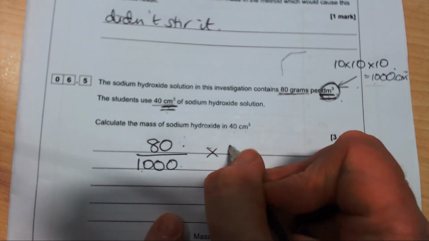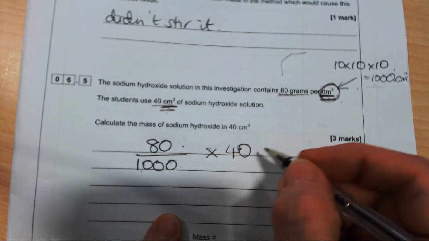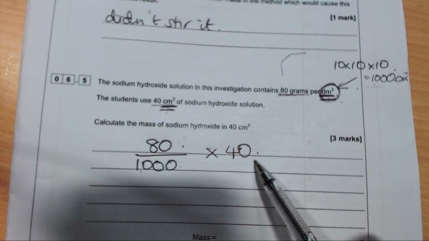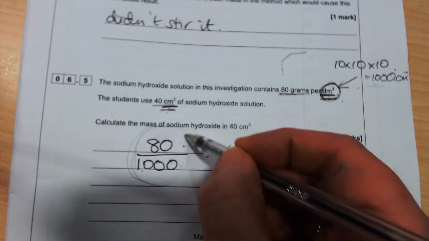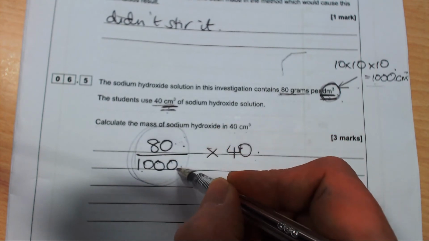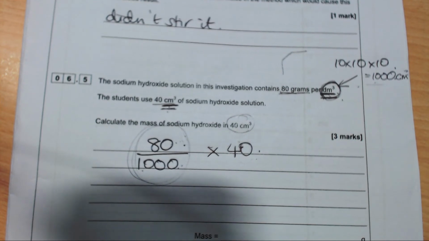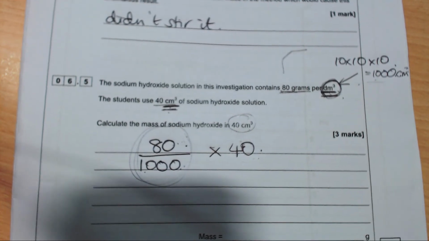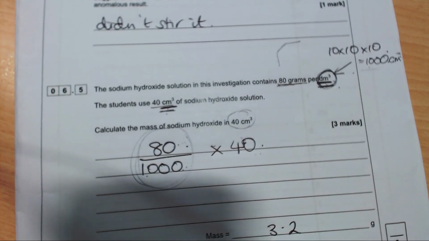So if I multiply that by 40, that's going to give me my answer. So I've said that this is the amount of solute in my solvent, and multiplied by 40, which is the amount I need. Okay, which will give me 3.2 grams.